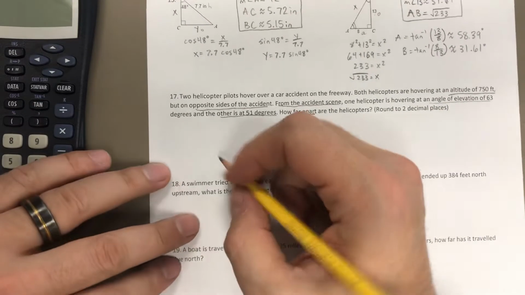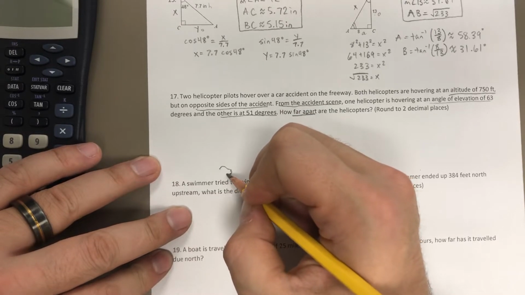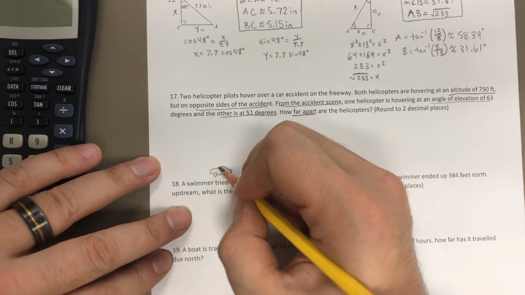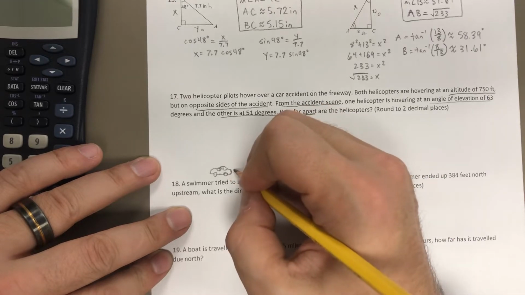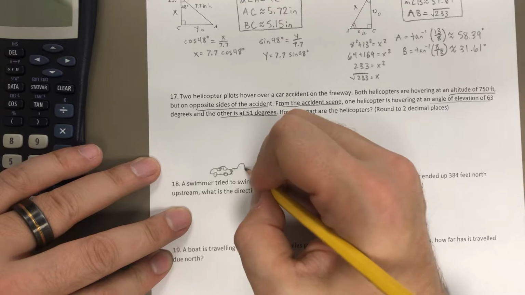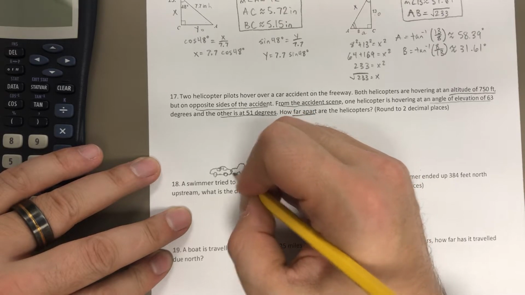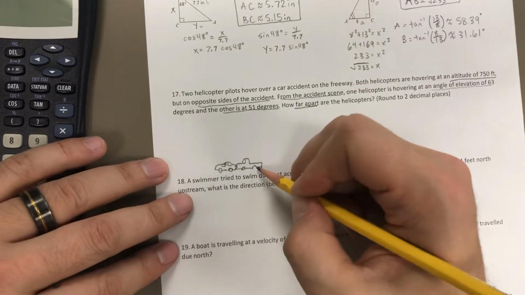So let's draw the scene a little bit. We can draw two little cars that are maybe in a fender bender. So there we go, there's one car. And then maybe it hit a truck or something. There we go, so it ran into a truck.